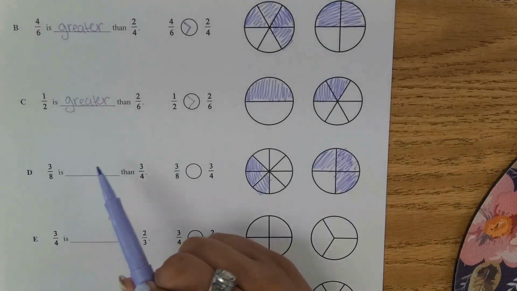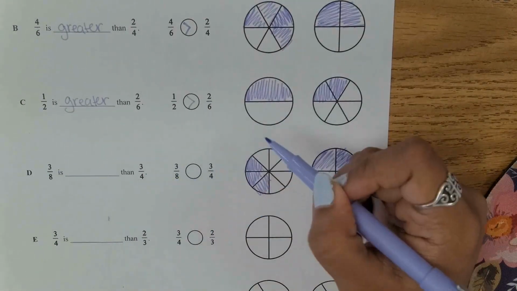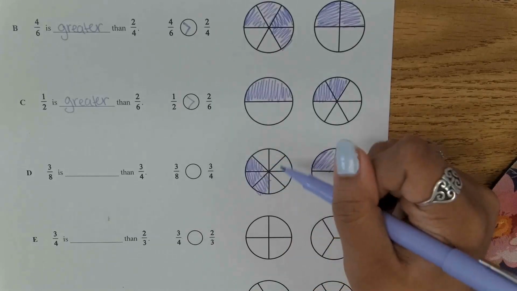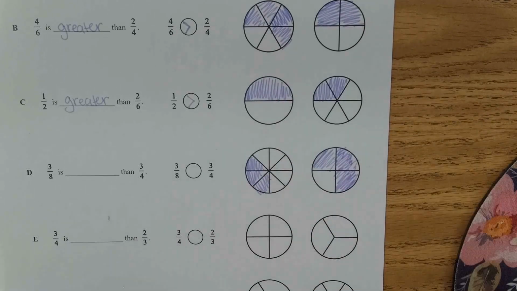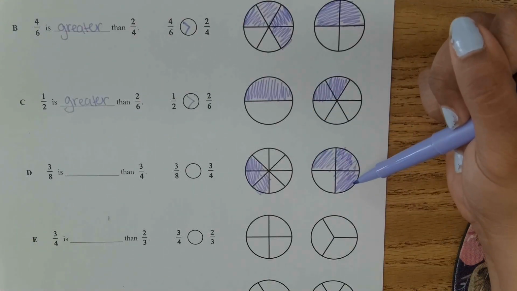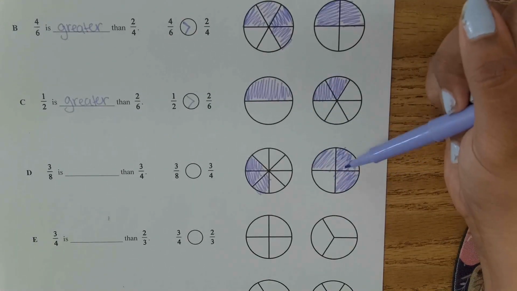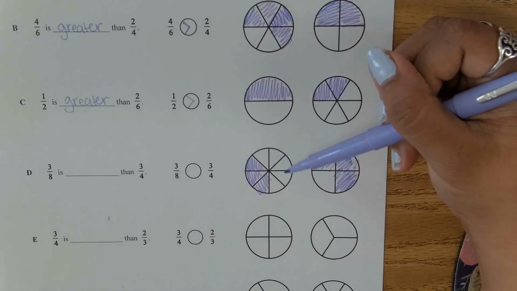So now I already shaded in 3/8 and 3/4. So here I have 1, 2, 3 out of my 8 total parts. Then I have 1, 2, 3, 4 shaded out of my 4 equal parts. Can I already visually see which is greater here? Yep, I can visually see that 3/4 has much more space covered or colored than I have on my 3/8.